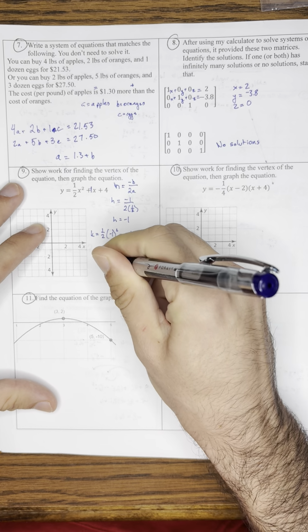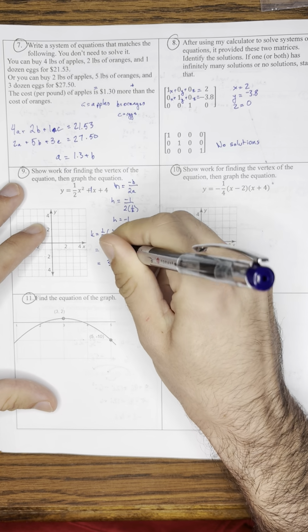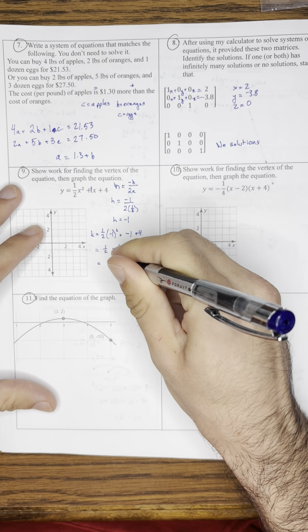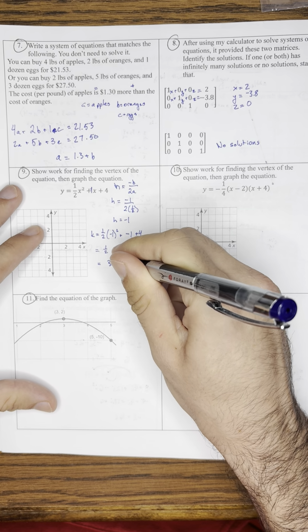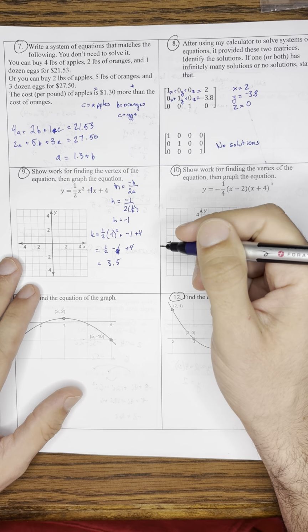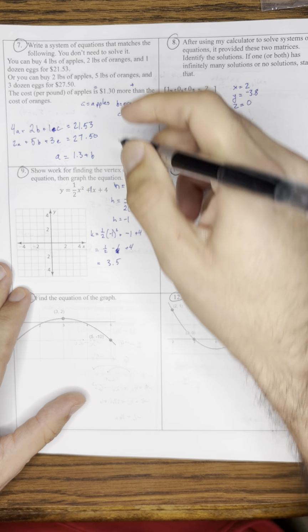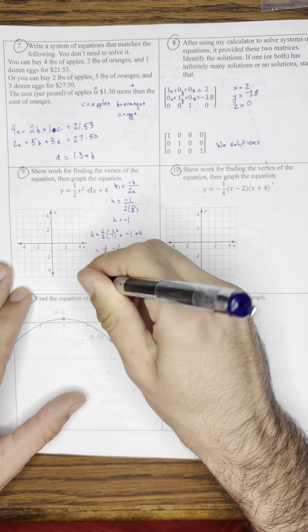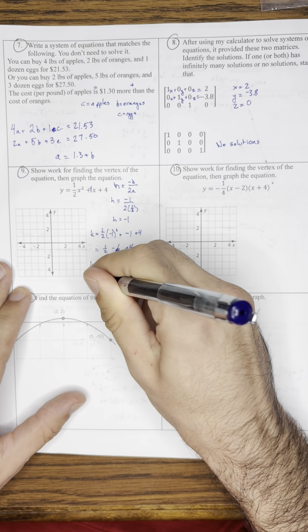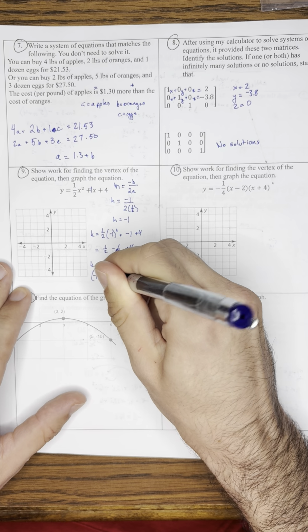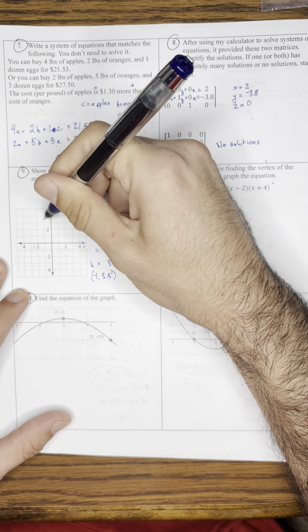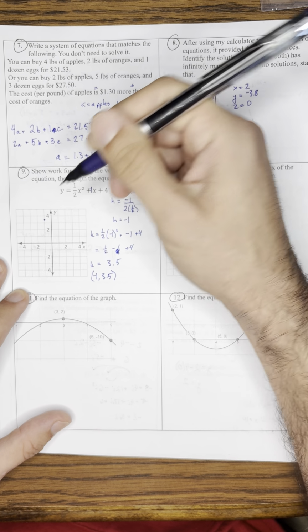So k is going to be 3.5. Okay, so our vertex is given to us as negative 1, 3.5. Negative 1 and 3.5 is right here.